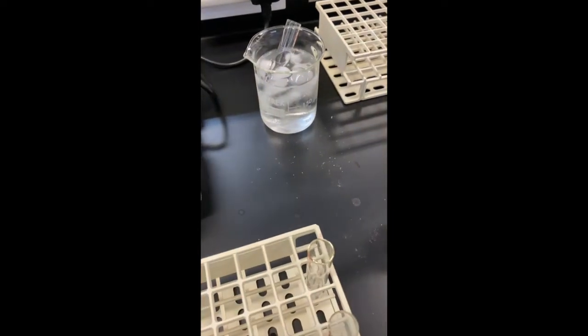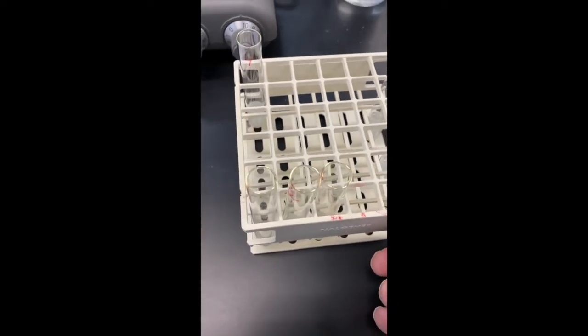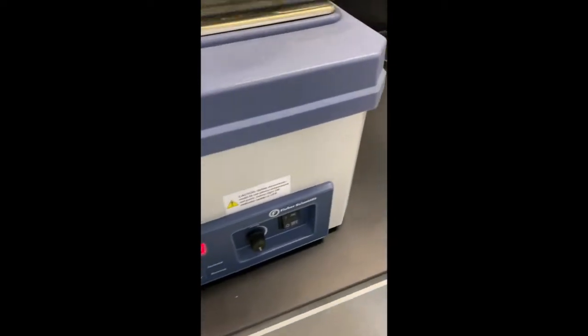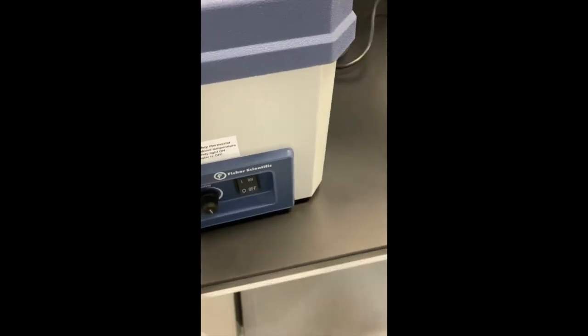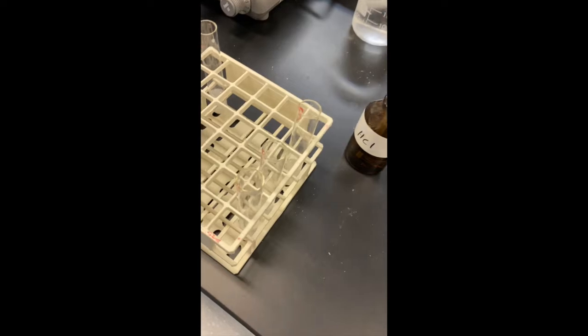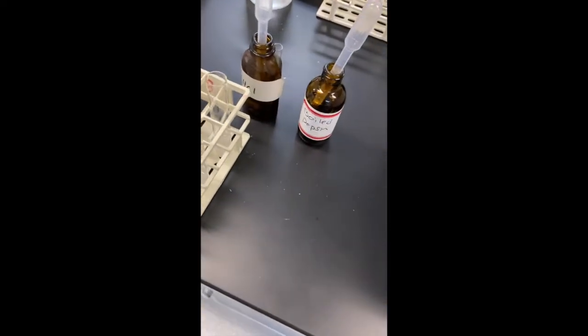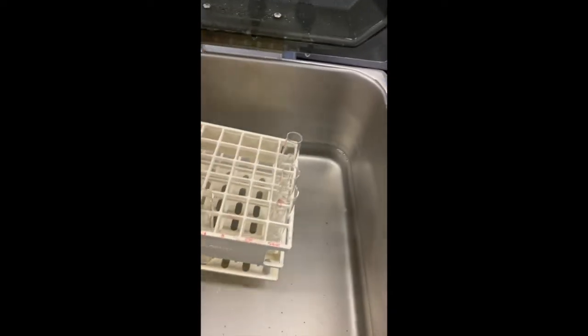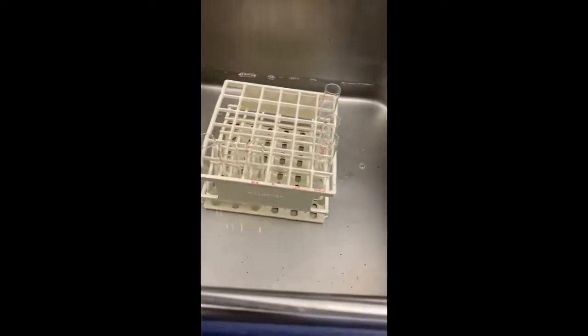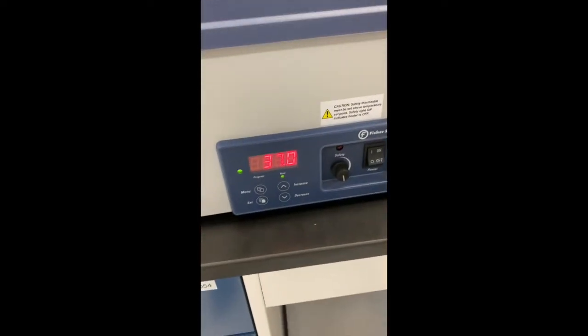And the remaining test tubes, all these test tubes here, are going to be put into the 37-degree water bath. And we're going to leave it here for 2 hours. So we'll place this whole rack in the warm water bath, and that's going to stay there for 2 hours at 37 degrees.